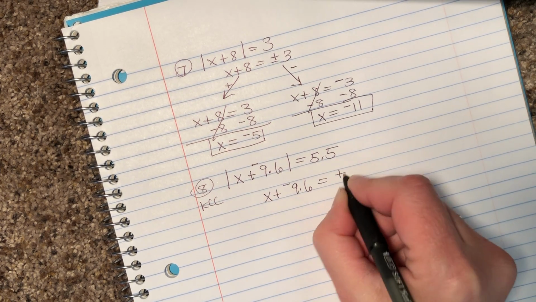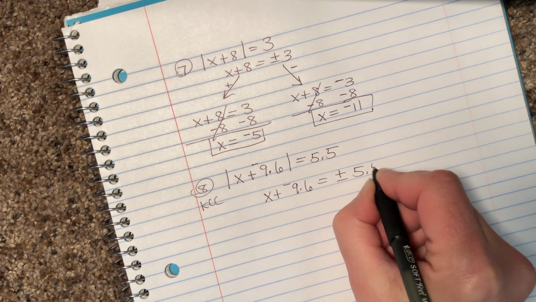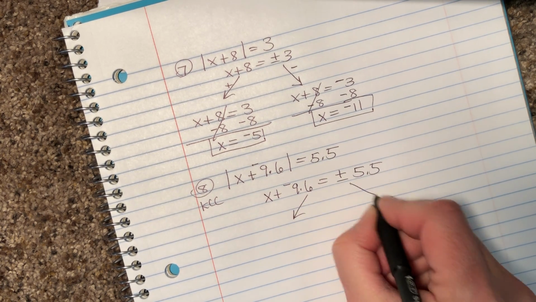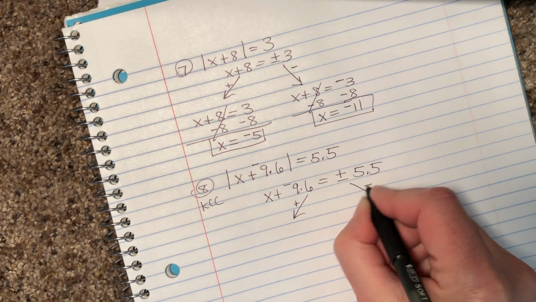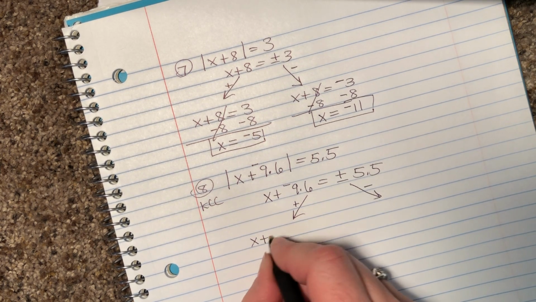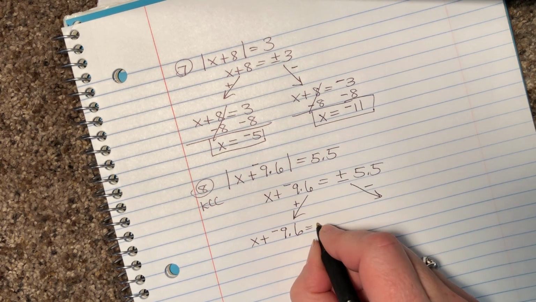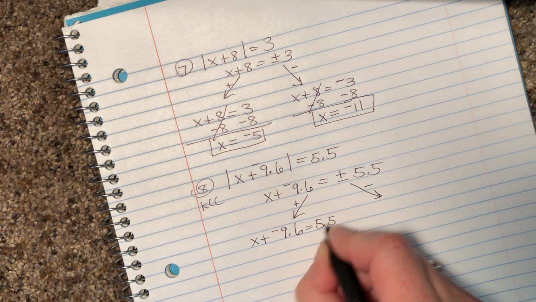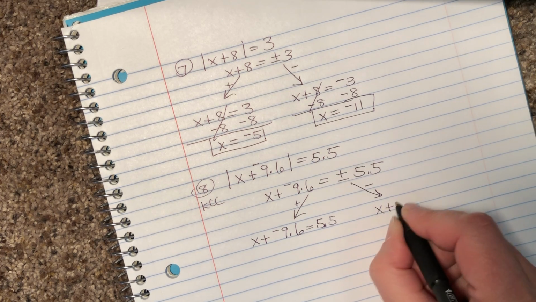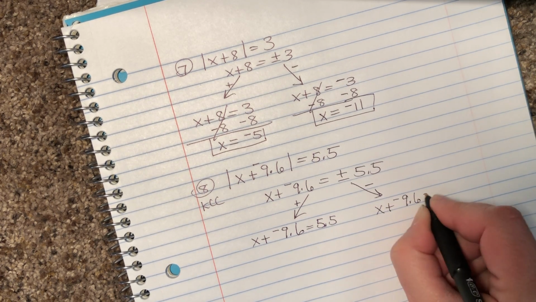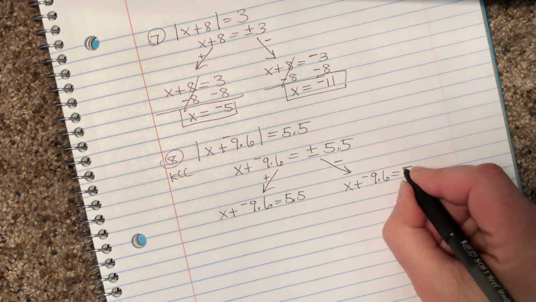Put a plus minus on the other side. Branch, branch, plus, minus. This side of the equation, you don't change. X plus negative 9.6 equals positive 5.5. X plus negative 9.6 equals negative 5.5.